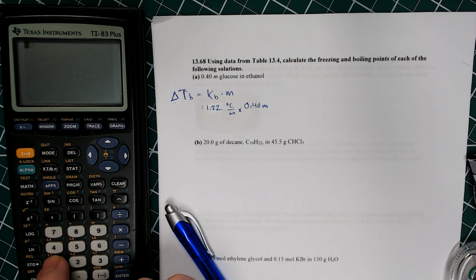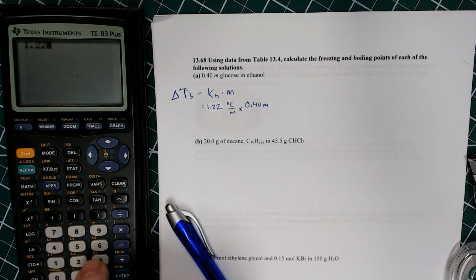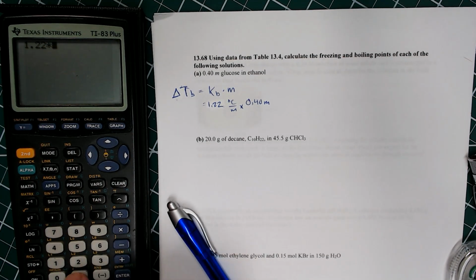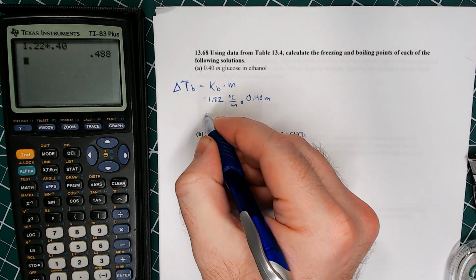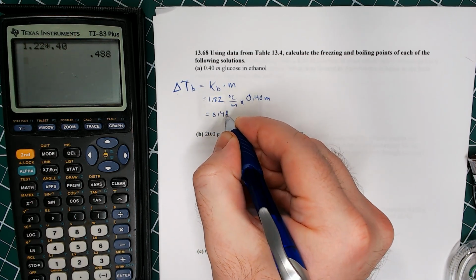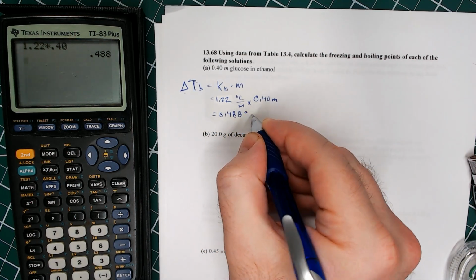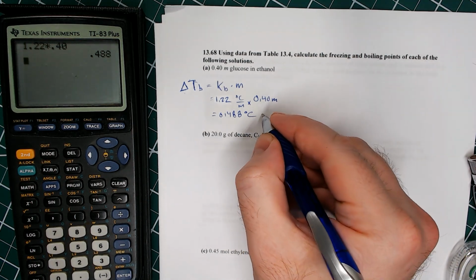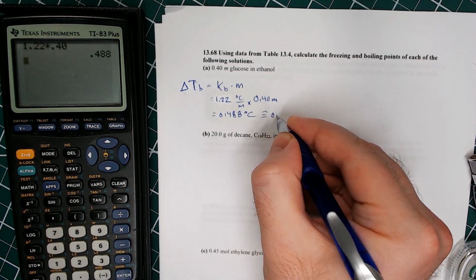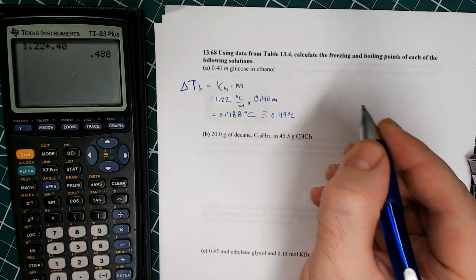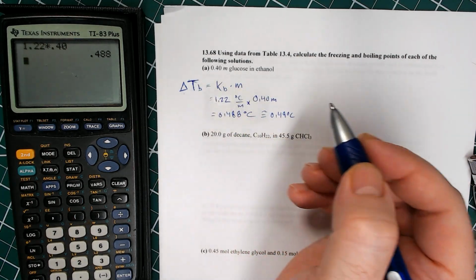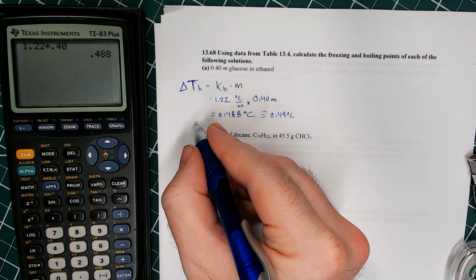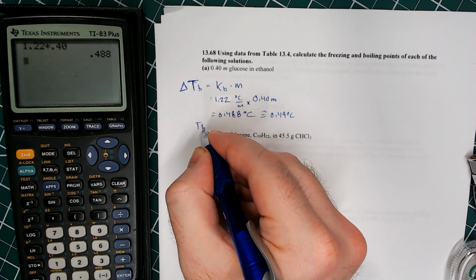Okay, so 1.22 times 0.40 gives us 0.488 degrees Celsius. We'll need to round that to 0.49 degrees Celsius. And because this is delta TB, we want to add that to our normal boiling point to give us our new boiling point.